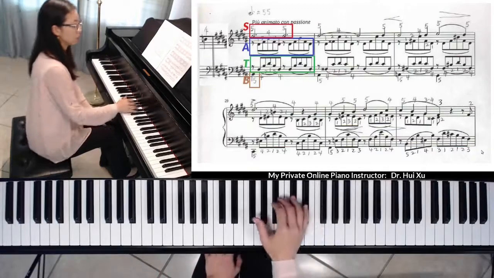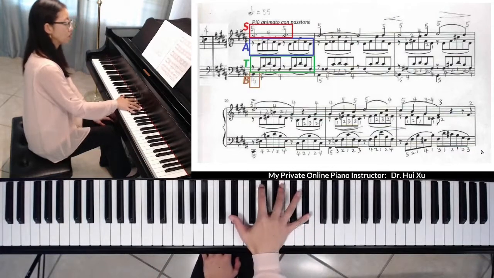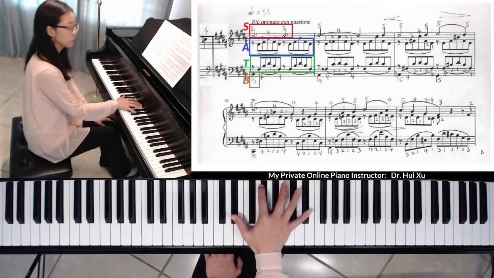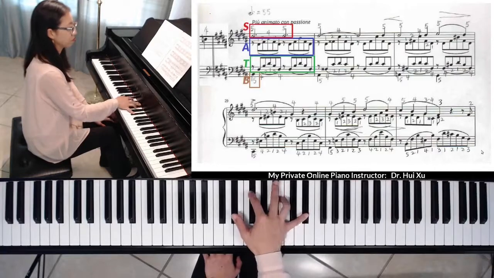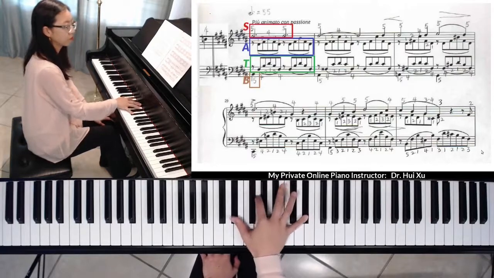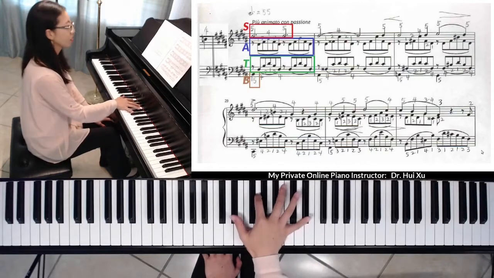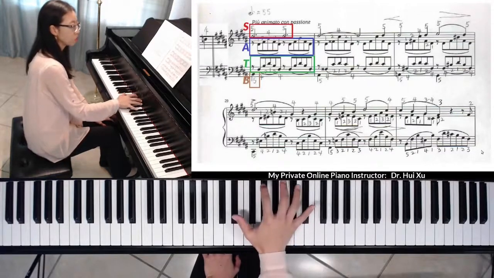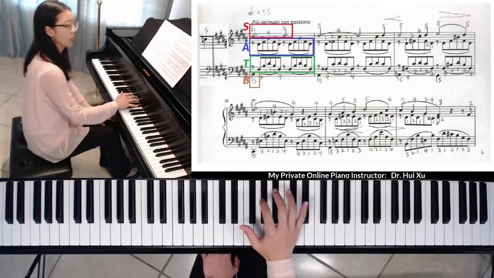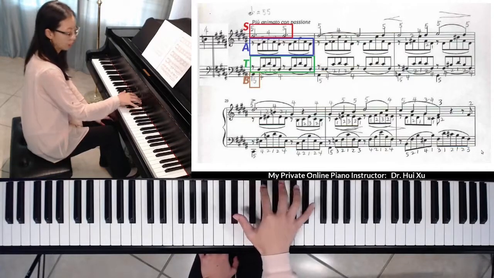In this section, each hand controls 2 voices. We have to balance the touch volume of our fingers. We can play like this. That is the wrong type of playing. Same volume for all voices? No, that's not correct. We should emphasize the top voice more since that's the melody part, and soften the second voice, like this.